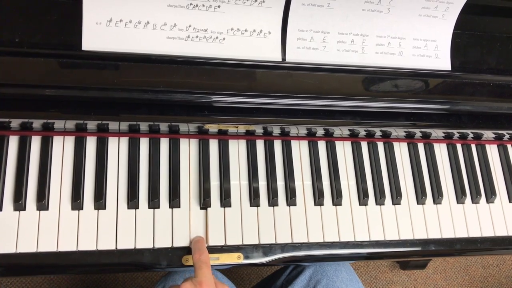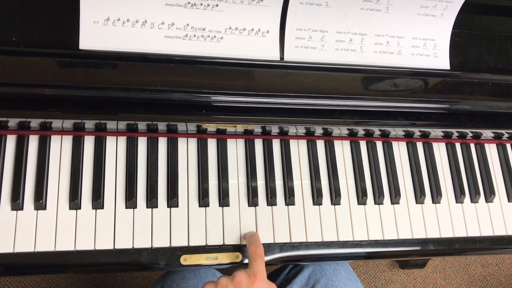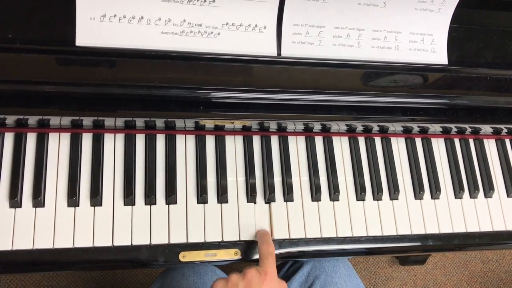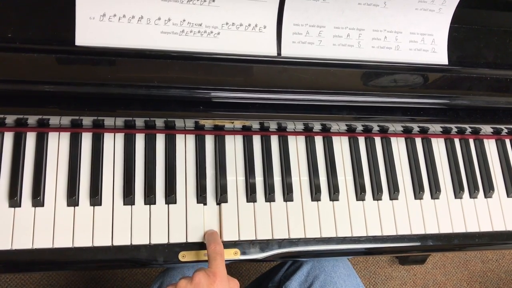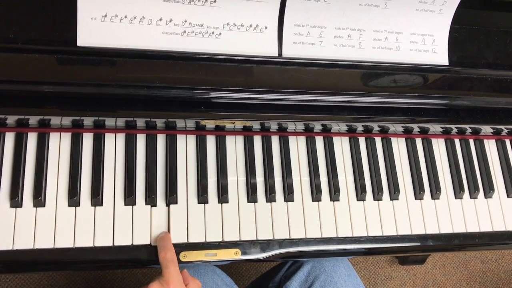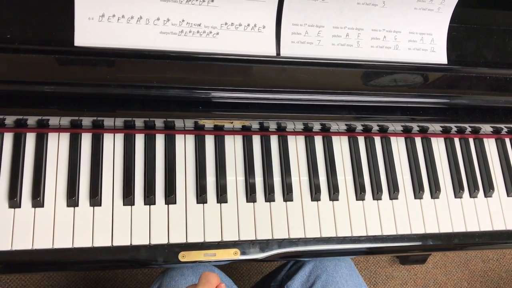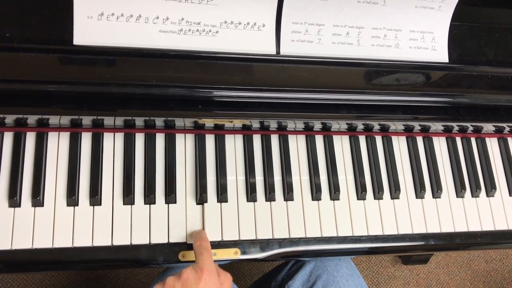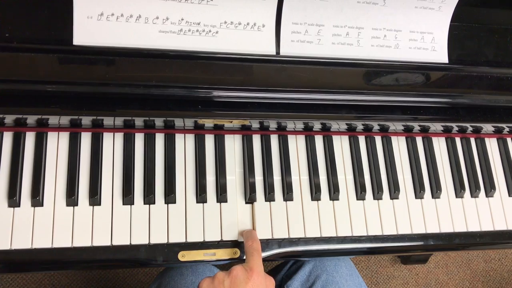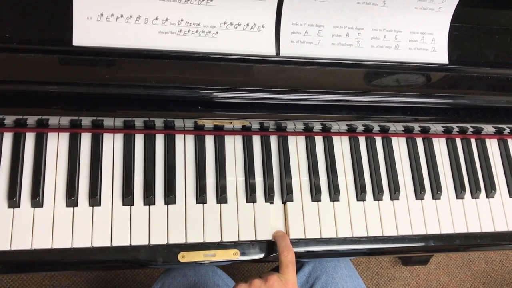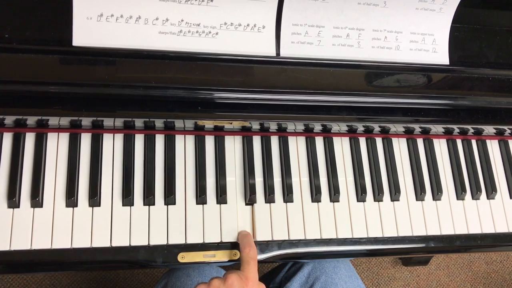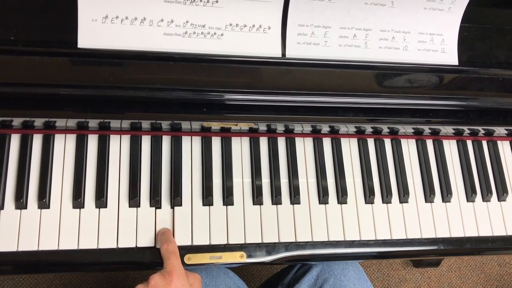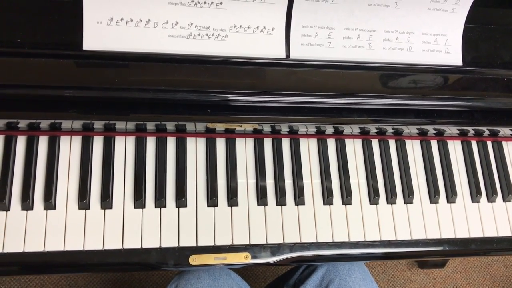A, B, C, D, E, F, G, A, G, F, E, D, C, B, A. And now, using the scale degrees: 1, 2, 3, 4, 5, 6, 7, 1, 1, 7, 6, 5, 4, 3, 2, 1.